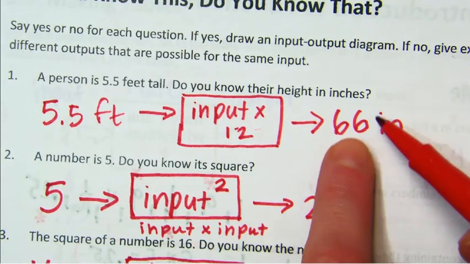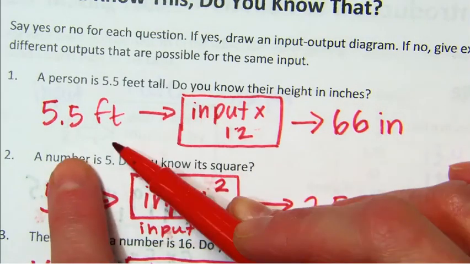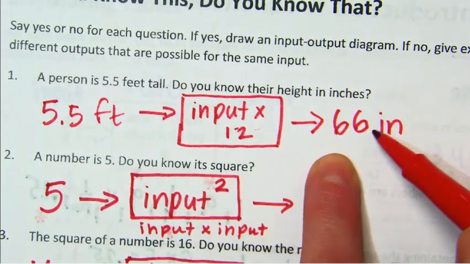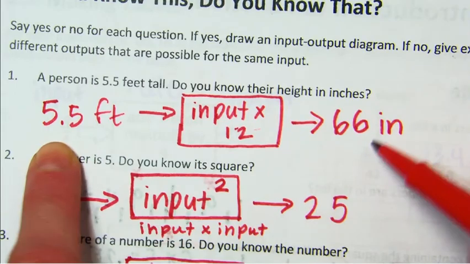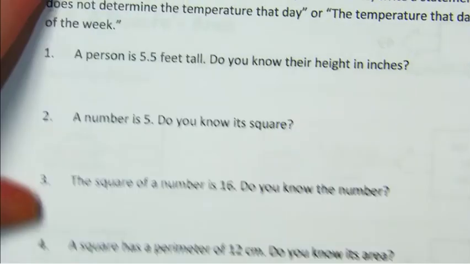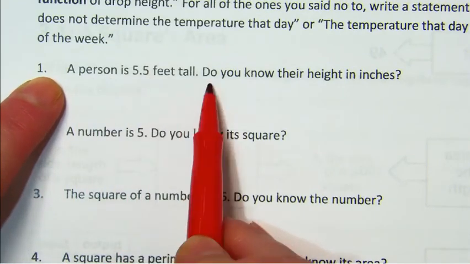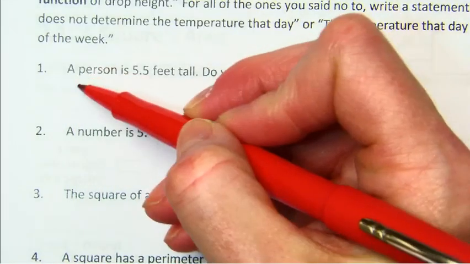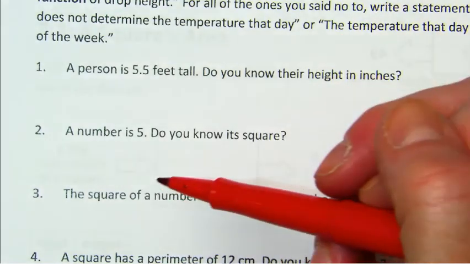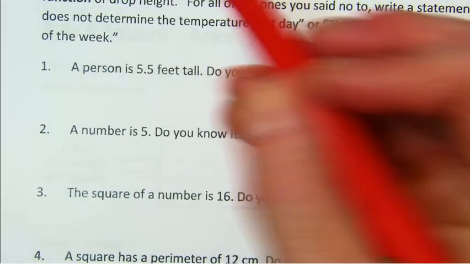Okay, so my answer here depends on what the feet were. The only way to get 66 inches is if I have 5.5 feet. So for number one, we're going to say that in this situation, when we have a person who is 5.5 feet tall, do you know the height? Well, we could know the height, but the height depends on how many inches we started with, right?